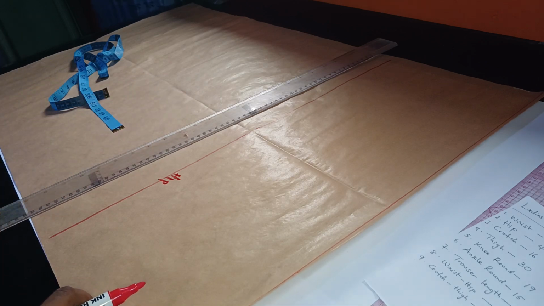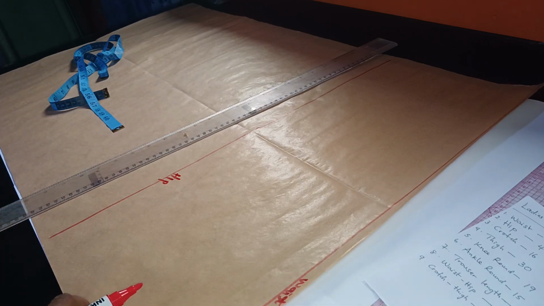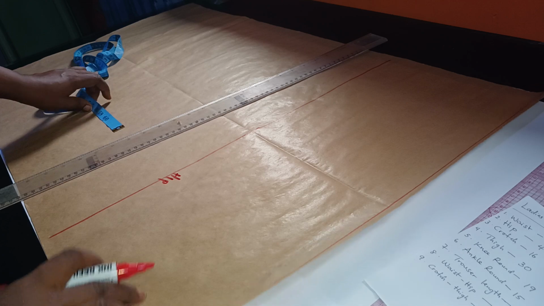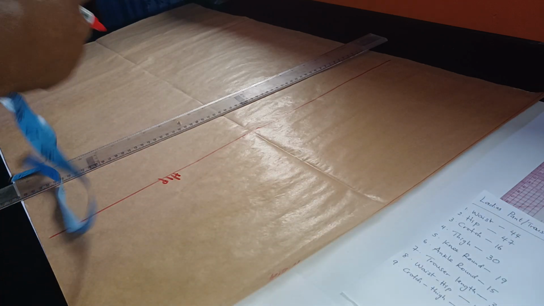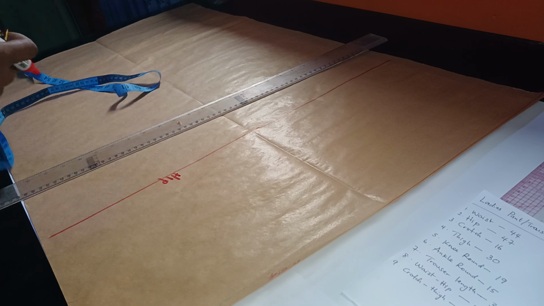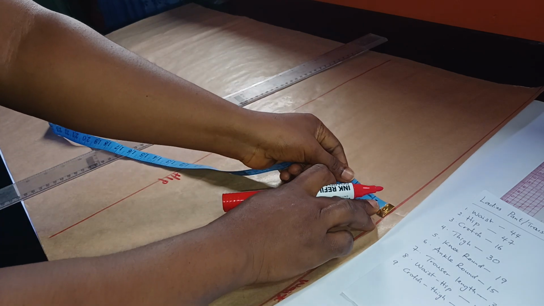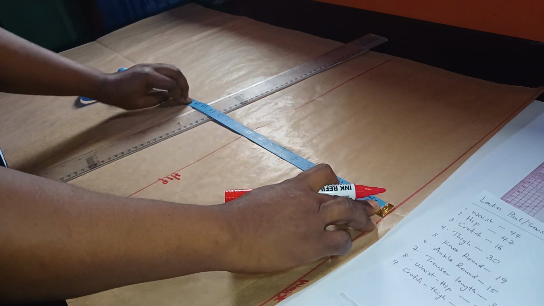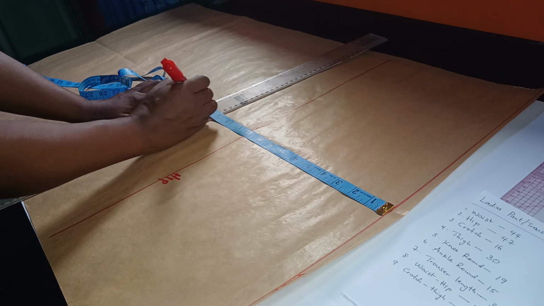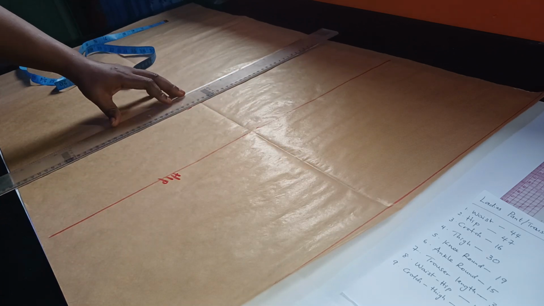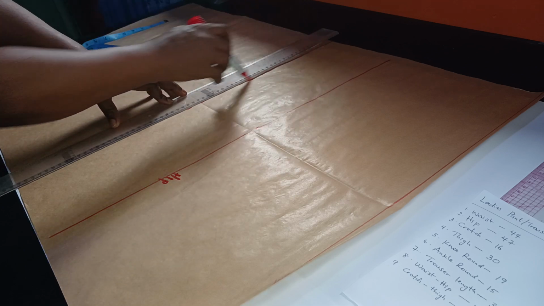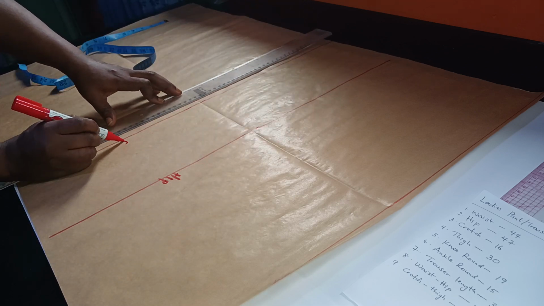The next line we are going to take is our crotch, and our crotch here is 16. So you're going to measure 16 inches from the waistline. This is 16. You rule the line and take a straight line down. That is our crotch.